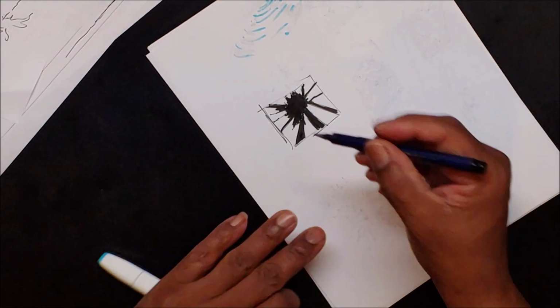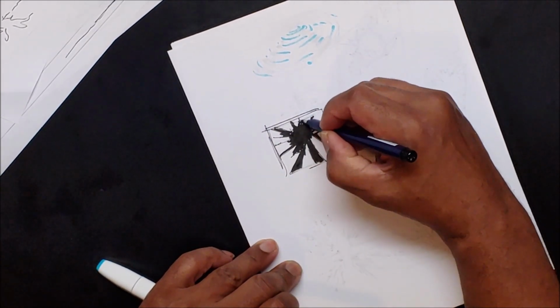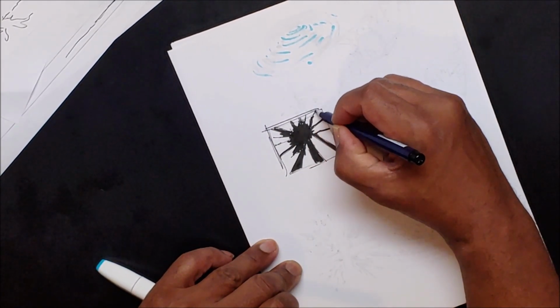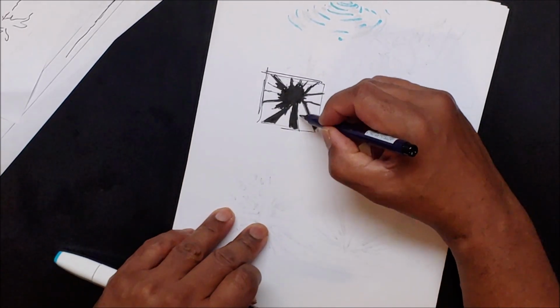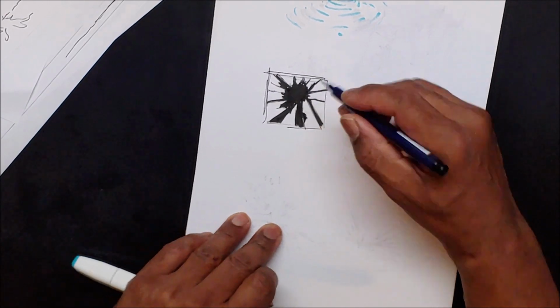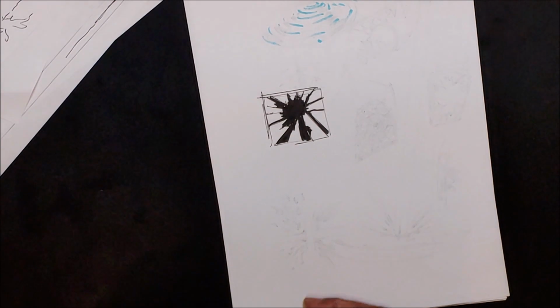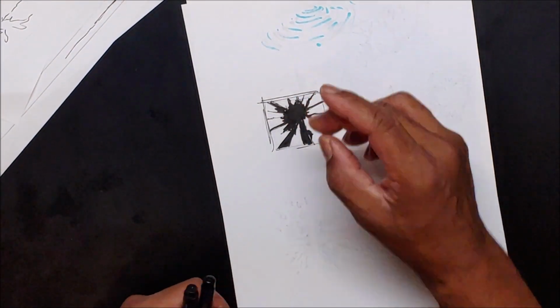It's a neat looking design. So yeah, basically that's how glass breaks, like that. That centerpiece, wherever it hits, and everything else shatters.